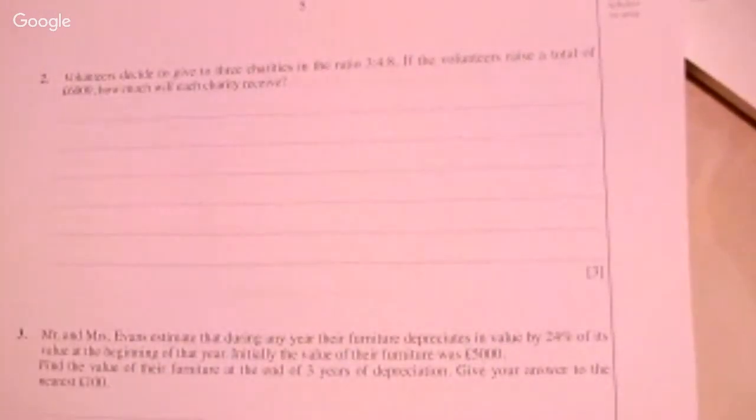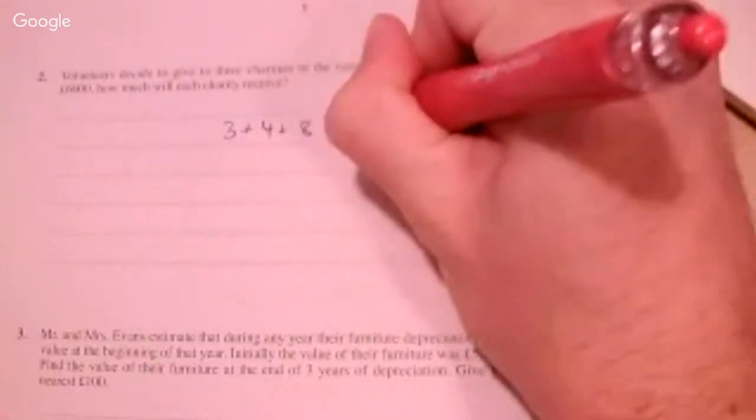There we go. Okay, so volunteers decide to give to 3 charities in the ratio 3 to 4 to 8. The volunteers raise a total of £6,000. How much will each charity receive? So ratio works by adding the numbers in the ratio together. So I need to do 3, add 4, add 8, and that gives me 15.